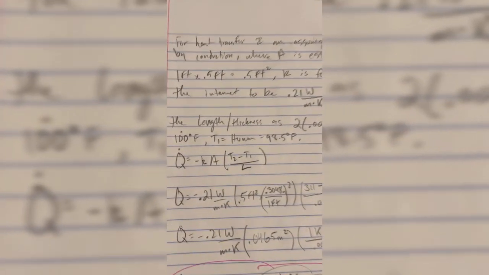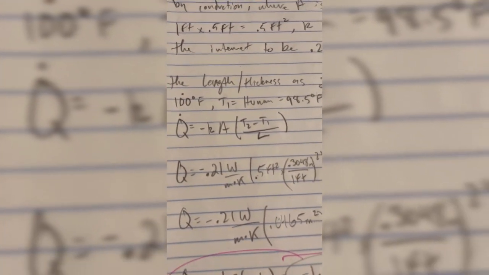And then for our heat transfer, when I was holding on to her, I used the Fourier equation. I got some values off of the internet, and it said that the skin length is about 0.0046 meters. The k value was 0.21 watts per meter Kelvin.